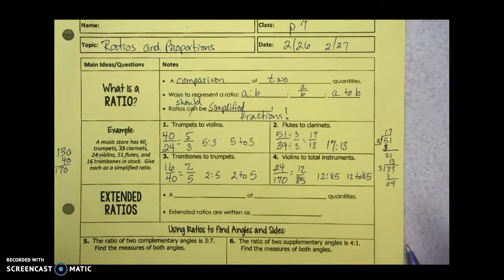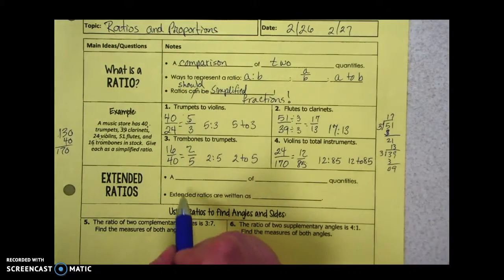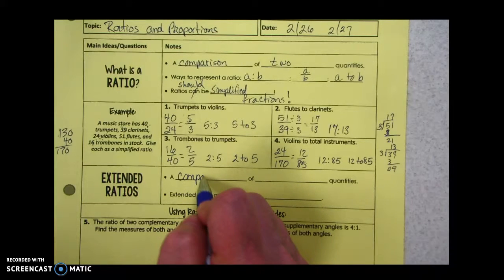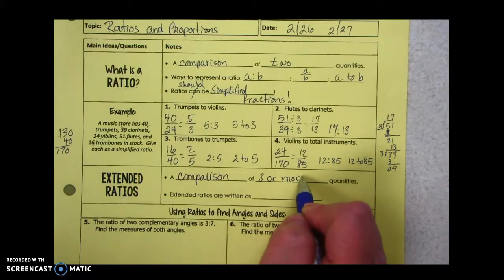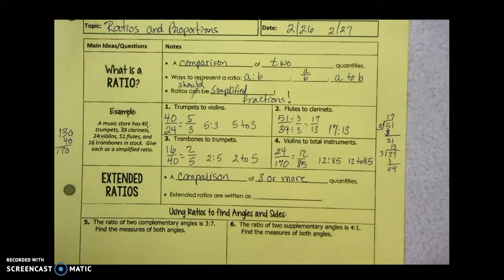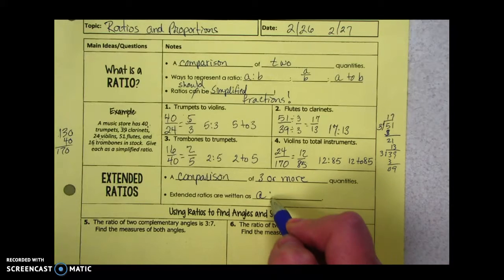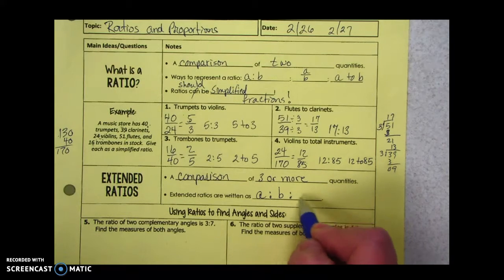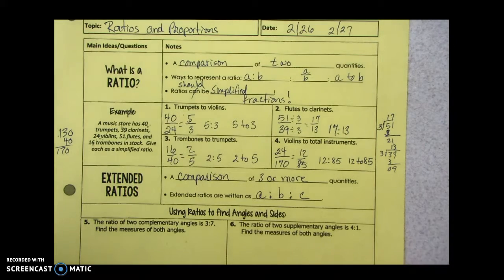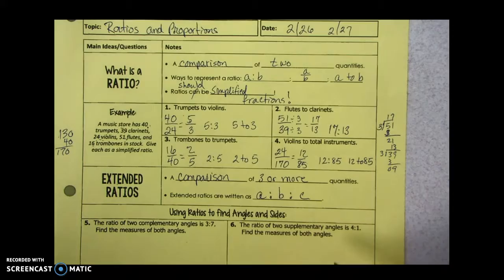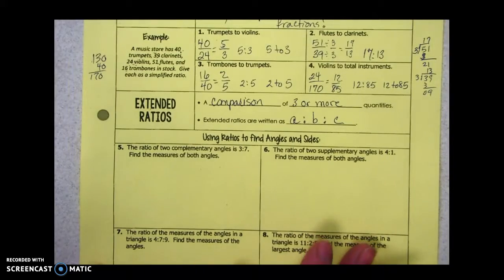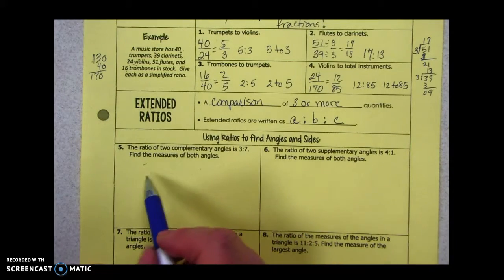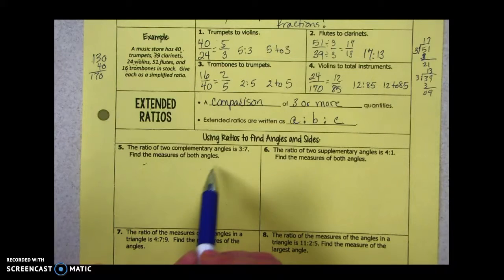Extended ratios. An extended ratio is a comparison of 3 or more quantities. How are they written? A to B to C. We would not write those as a fraction, it would not make sense. Now, how do we actually use those extended ratios? Let's take a look at the examples.